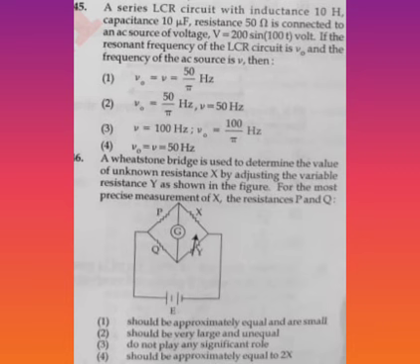Question number 46. A Wheatstone bridge is used to determine the value of unknown resistance X by adjusting the variable resistance Y as shown in the figure. For the most precise measurement of X, the resistances P and Q, option 1, should be approximately equal and small. Option 2, should be very large and unequal.